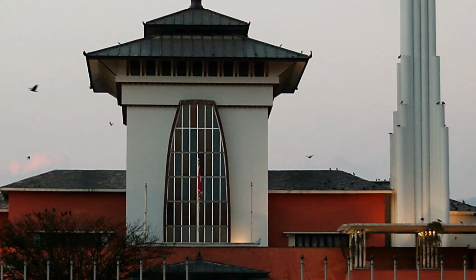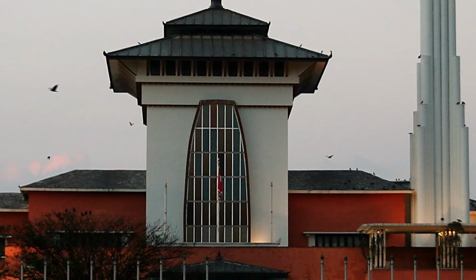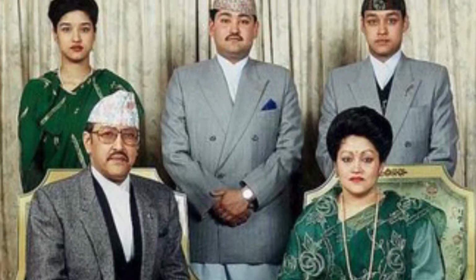In number 3, we have the 2001 royal massacre that happened inside Narayanhiti Palace. Who can forget that day? The king of the country was killed in a bloody encounter with his own family. According to the sources, in the dinner party inside the Narayanhiti, the crown prince killed all of his family members and finally shot himself. And in a very dramatic fashion, all of the royal family of Nepal was washed away.